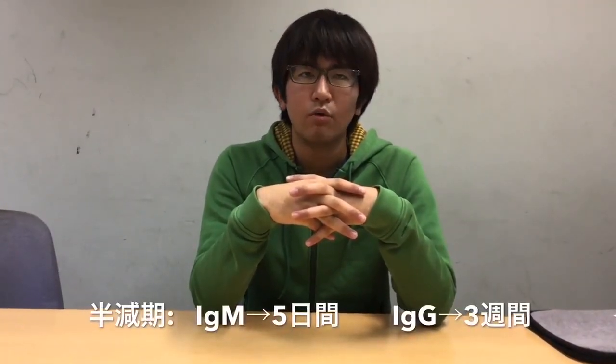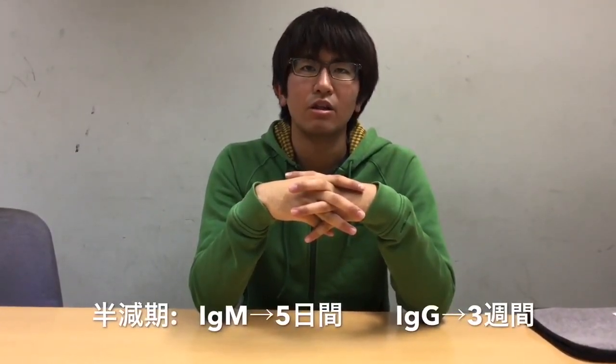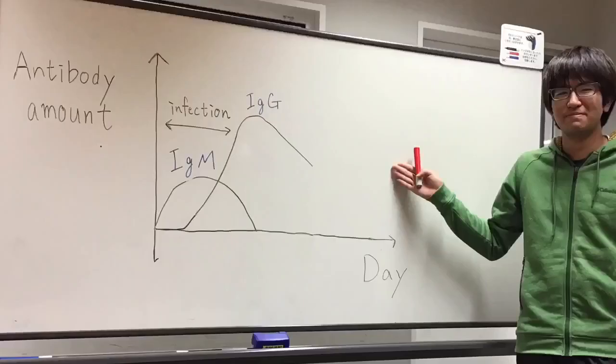IgM has a short half-life of 5 days, whereas IgG has a long half-life of 3 weeks. In addition, IgG is produced and increased every time infection is repeated, so the amount of the antibody has increased for a very long time. Changes in IgG and IgM antibody levels after infection are shown in this figure.